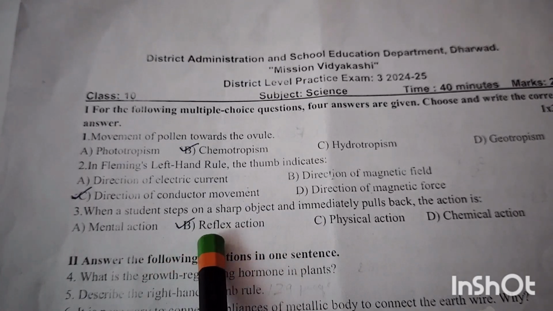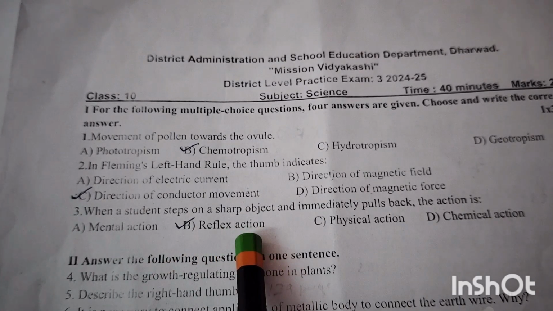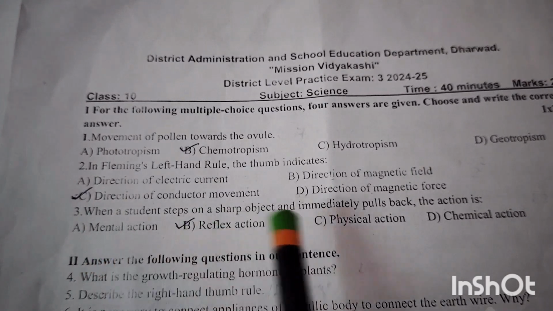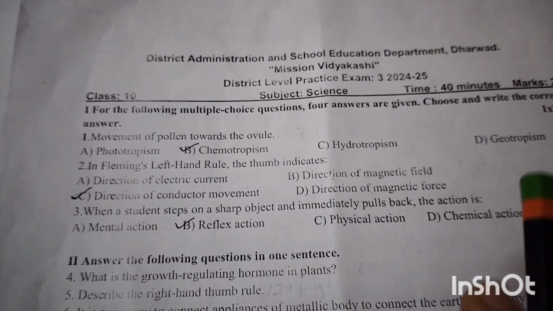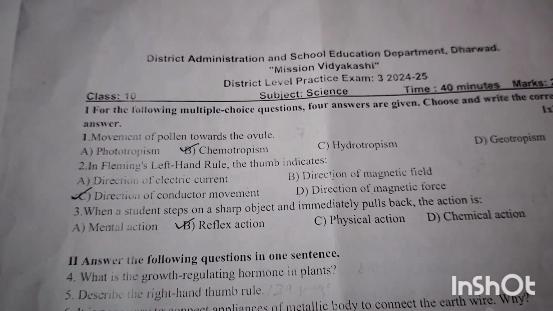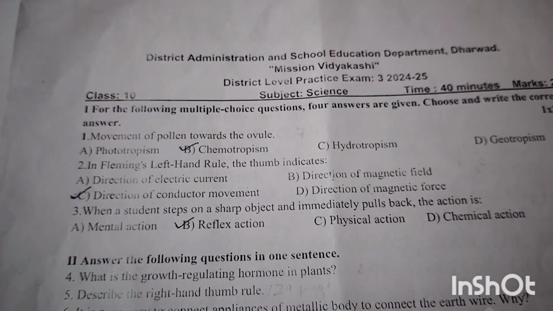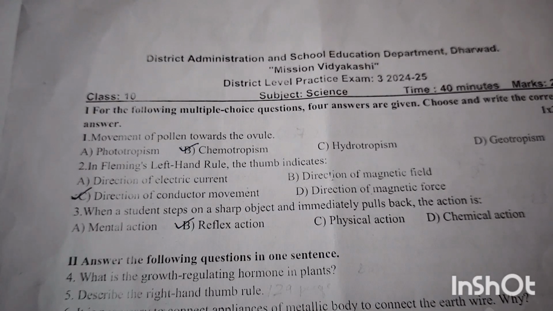Then reflex action is the correct answer. What about mental action, physical action and chemical action? All these actions are controlled by the brain and voluntary muscles through the nervous system.